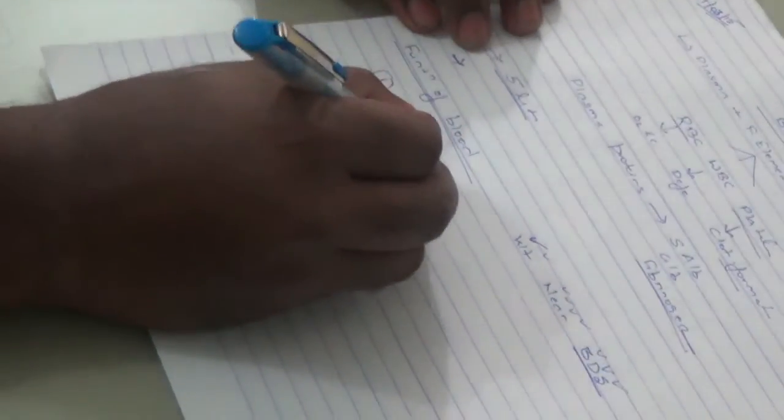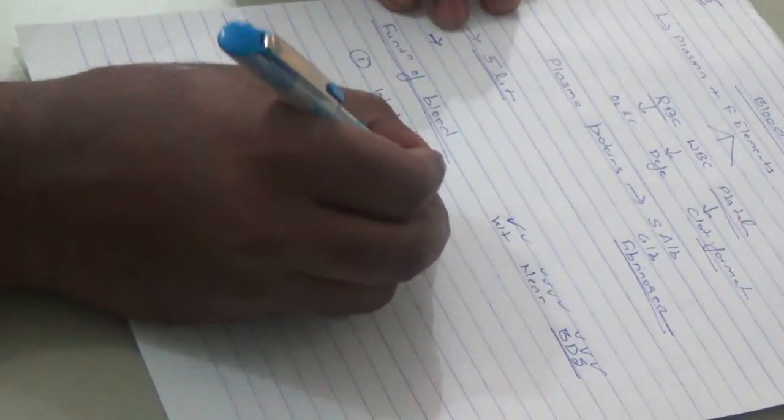First, I start with W. W stands for water balance. T stands for transport mechanism. N stands for nutrition. S stands for excretory function. A stands for acid base balance.